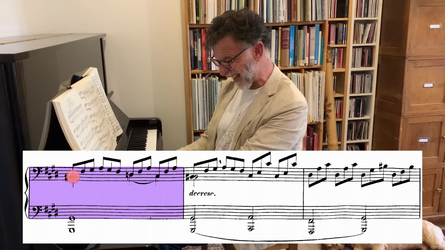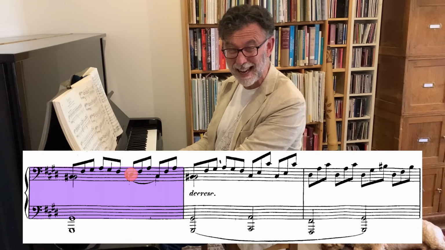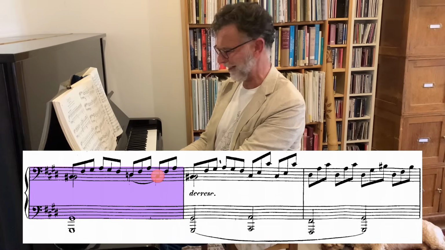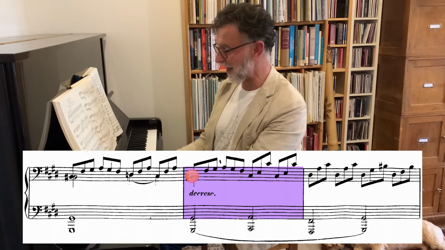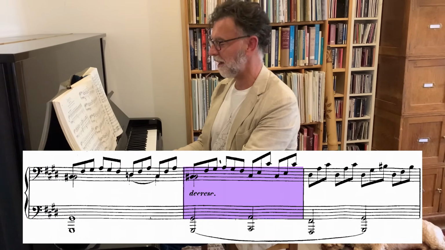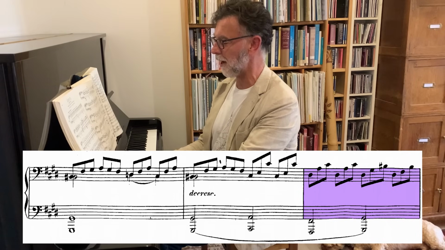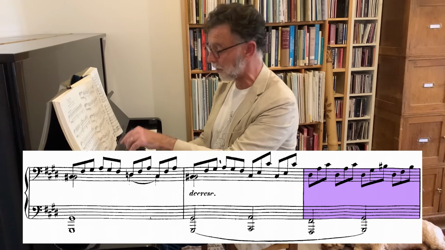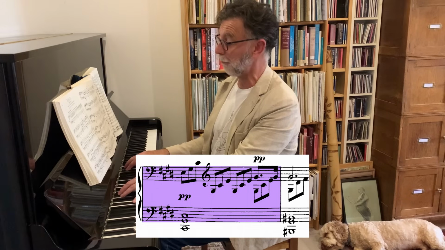Wonderfully turning it to the Neapolitan D natural. Isn't that extraordinary? And then, rather like the Don Giovanni scene 1, the music comes round to the tonic and the recapitulation.